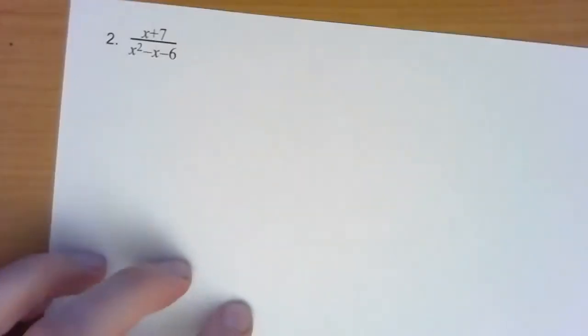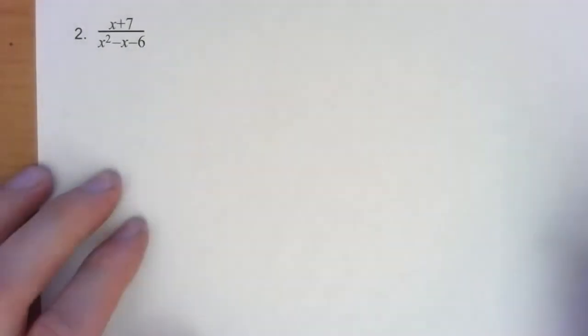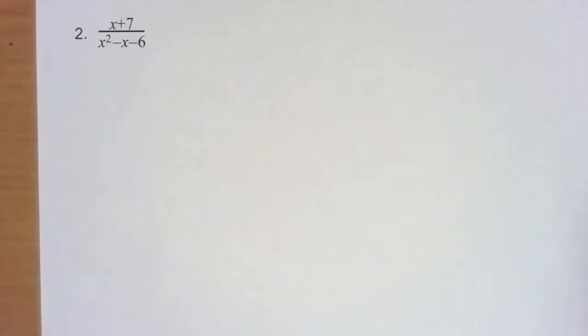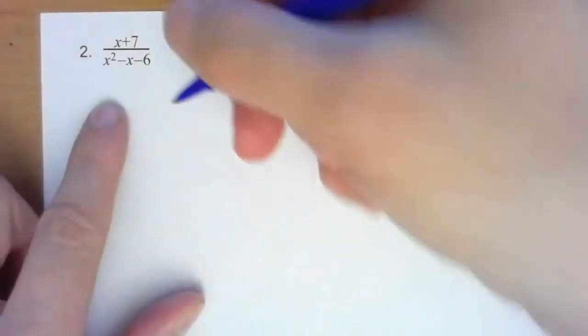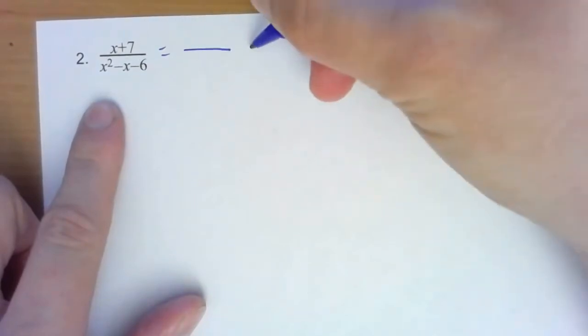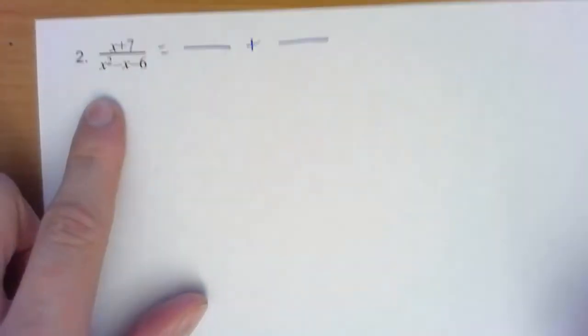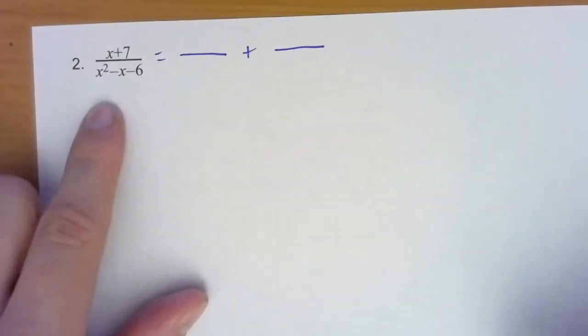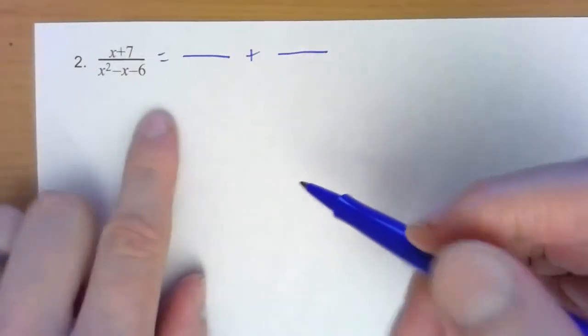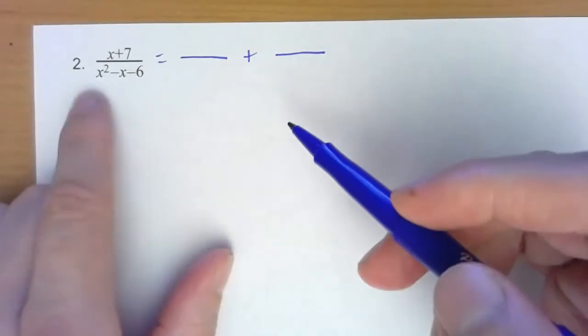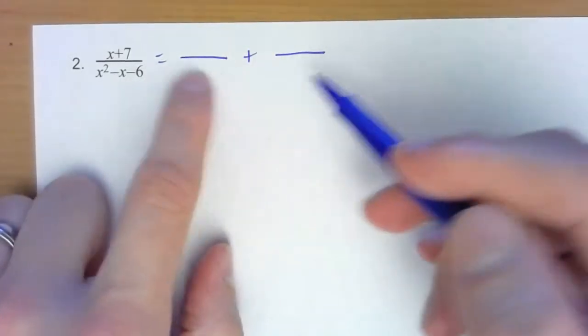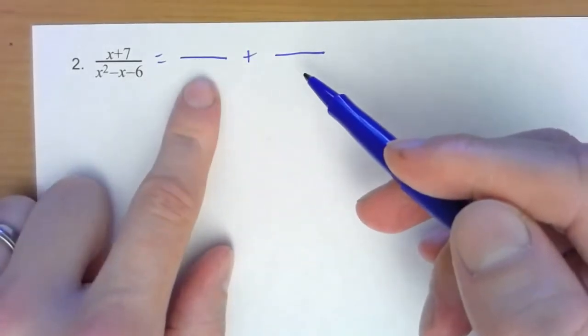Okay. All right, so let's try problem number 2 here. So we're doing a partial fraction decomposition. We're breaking down this fraction, also called a rational expression. And so we want to figure out what were the two fractions that we added together to get this one fraction. Okay. Well, the easier part was to figure out the denominators. We've got this common denominator, so we can figure out what the original denominators were.